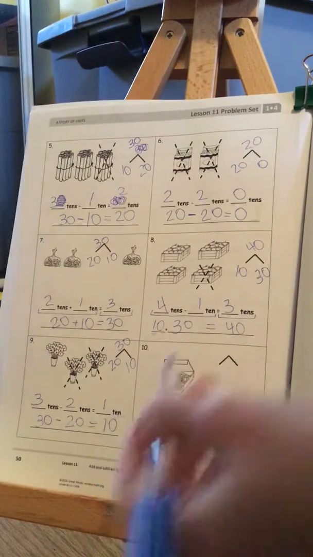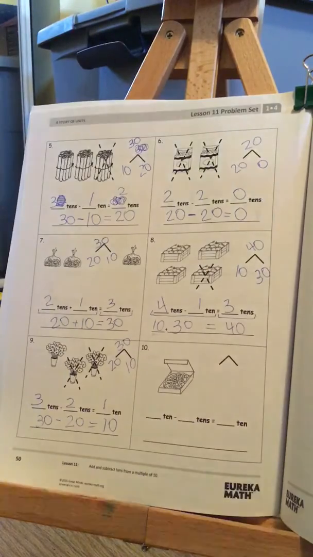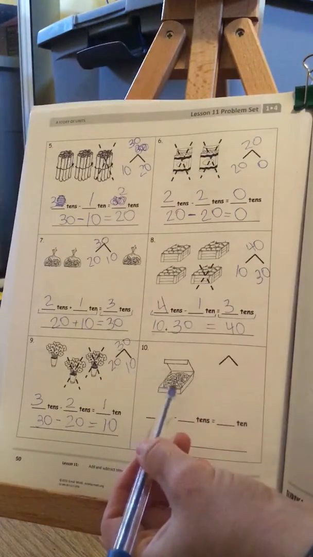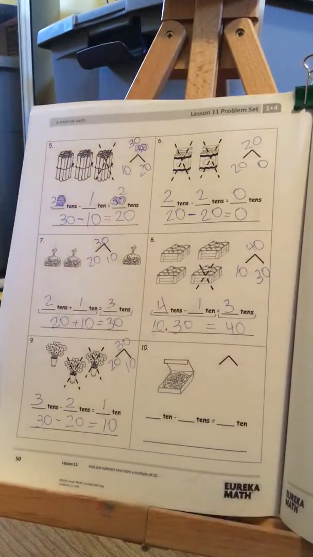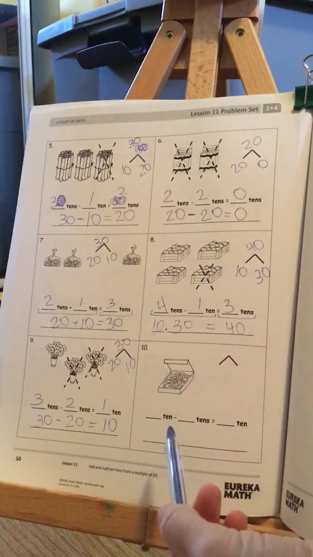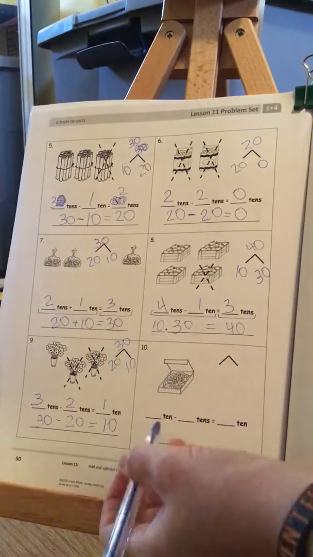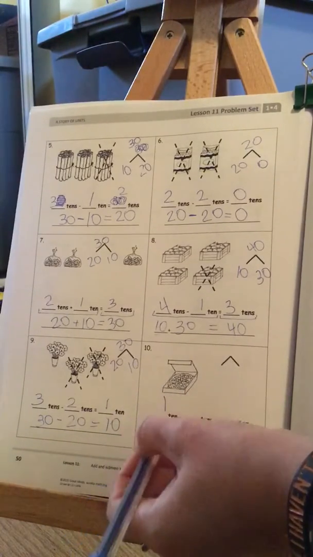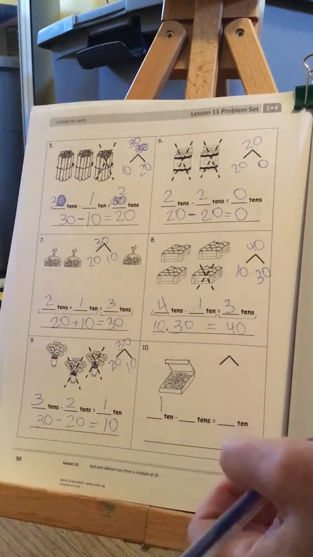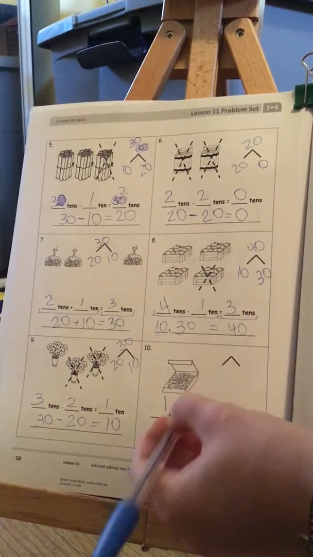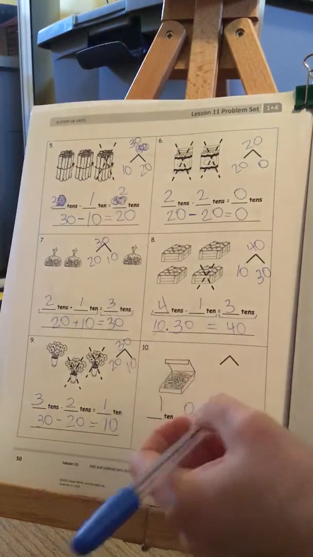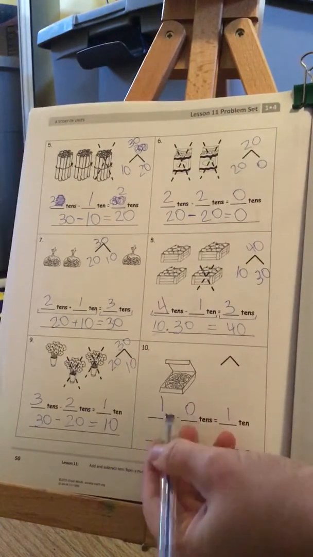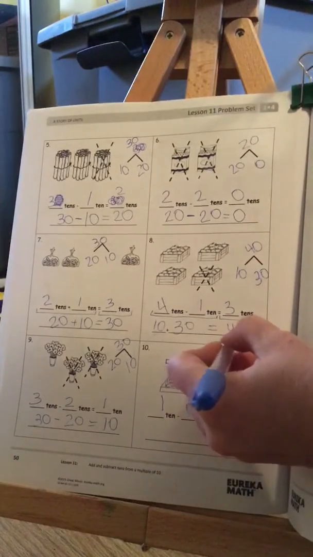We're going to take a look at our last question on this page, and I see a pizza box. This pizza, okay, there's one group of 10. Each slice is 1. Altogether there are 10 slices. So with this pizza box we have 1 ten minus 0 tens, because we do not have anything else on the other side, leaving us with that one group of 10. So that 1 ten altogether, the whole is 10.